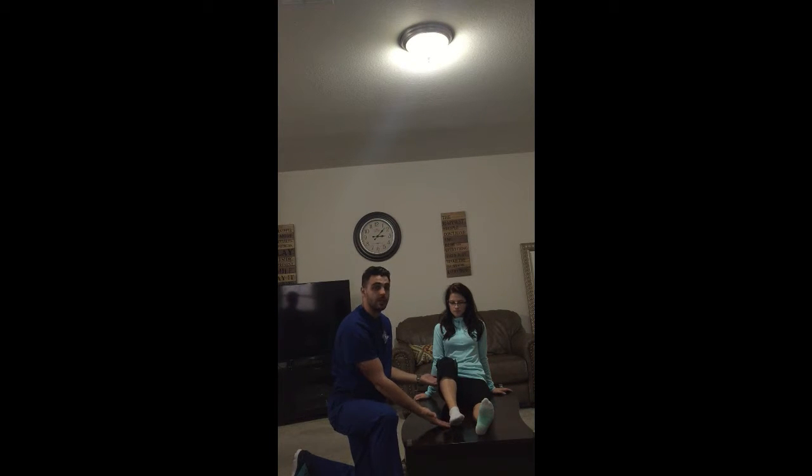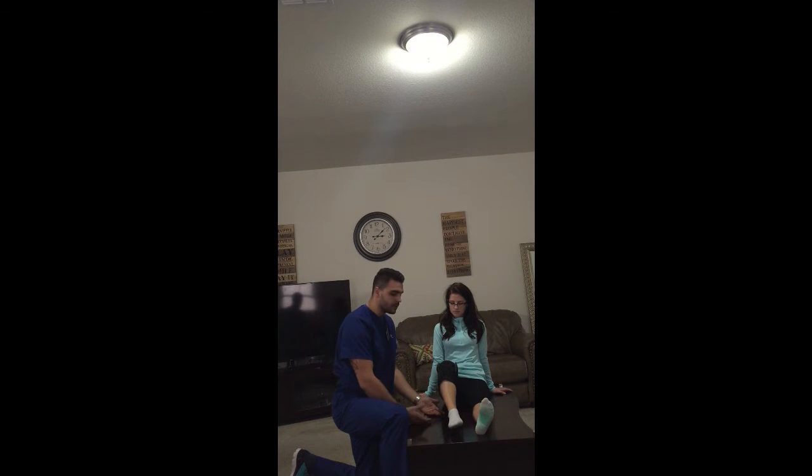Maybe you want to put a towel underneath your heel, so this way you can grab the towel and pull it so you can bend it more easily if you have pain. But then again, it's not recommended to do it when you have pain. You bend it as much as you can to the point where you feel discomfort. It's never recommended to perform exercises when you have pain.